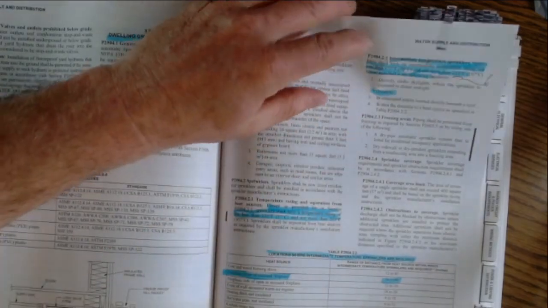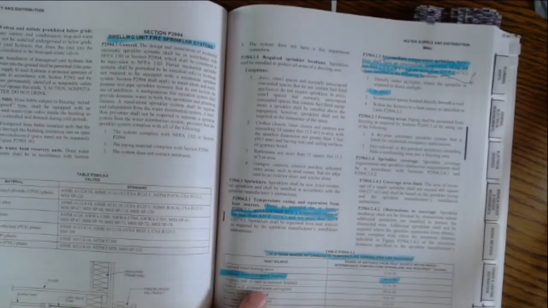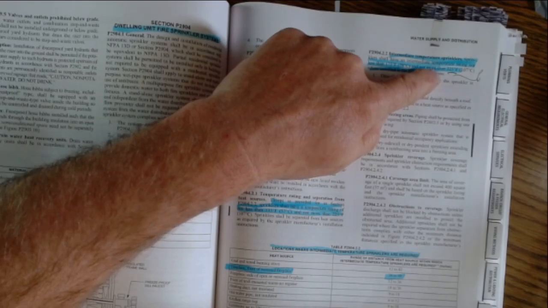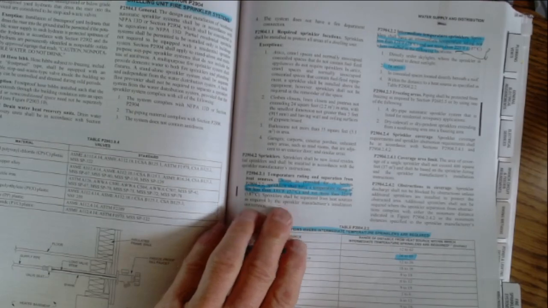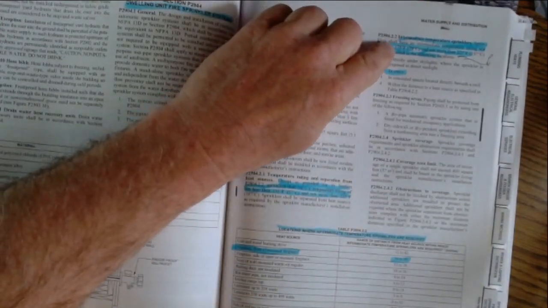Oh yeah, they had a couple questions like this. What's the maximum temperature you can have, I can't remember how it was worded, near a fireplace. The answer is 225 degrees Fahrenheit for your sprinkler head. Sprinkler heads are standard rated 135 to 225. Intermediate, they don't trigger until 175. Same upper end, 225.